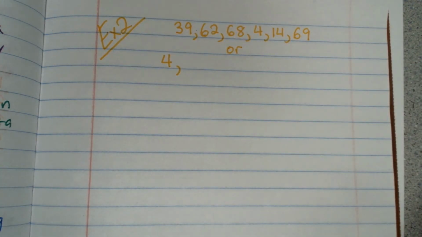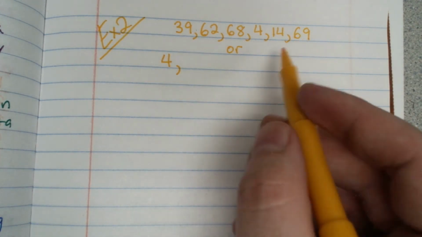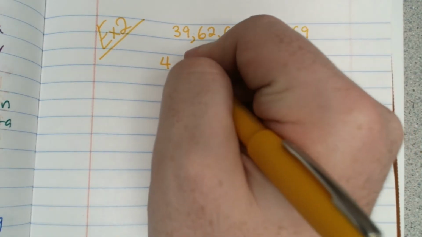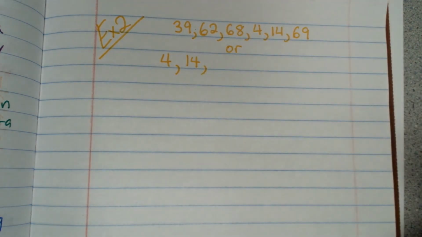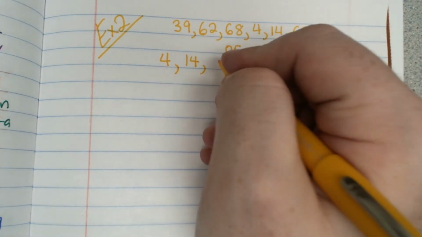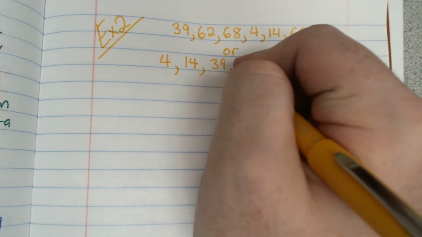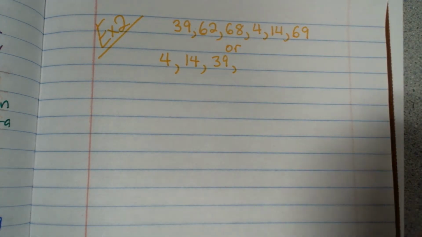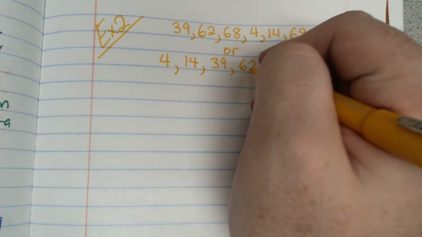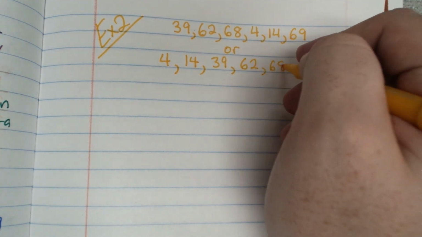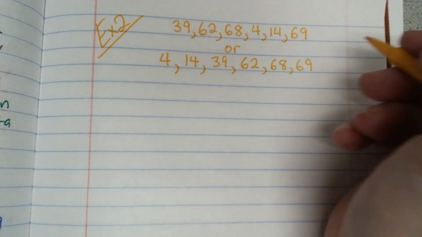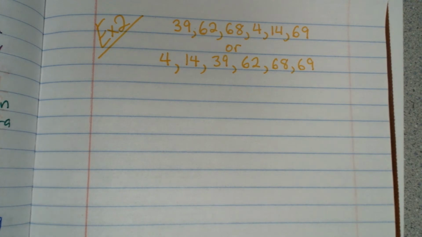I don't have anything from 10 to 20. I don't have anything in the 20s. I do have something from 10 to 20. It's 14. I don't have anything in the 20s. I have something in the 30s. Don't have anything in the 40s. Don't have anything in the 50s. And then I have my last 3 numbers in the 60s. So there's our list of numbers here.